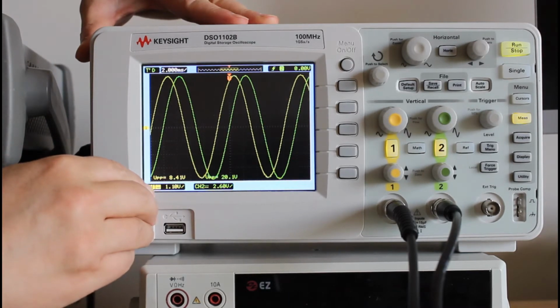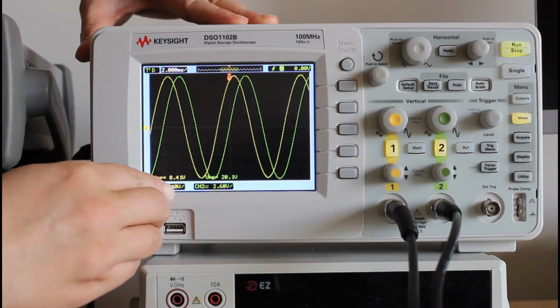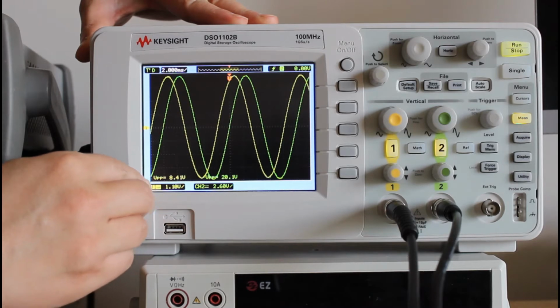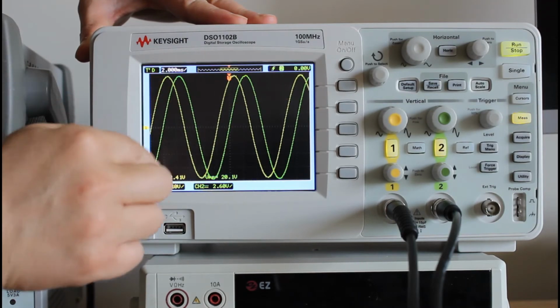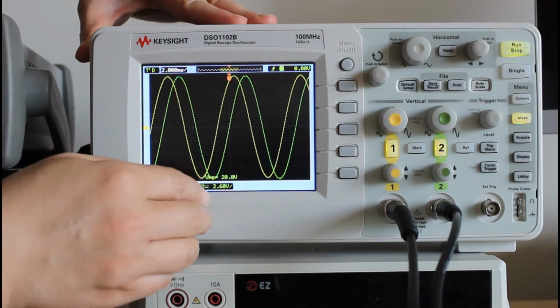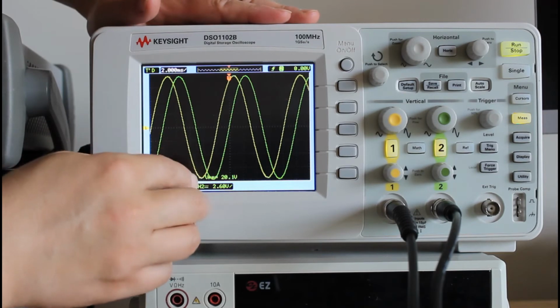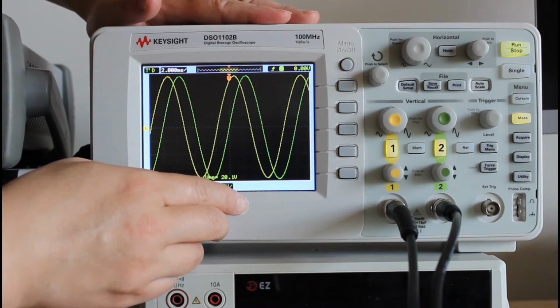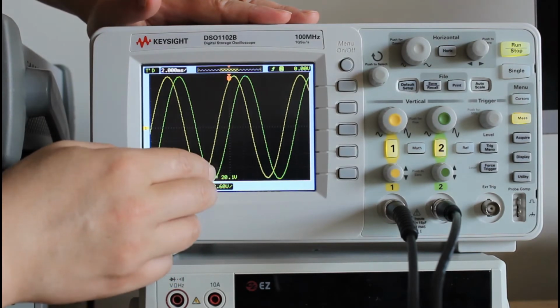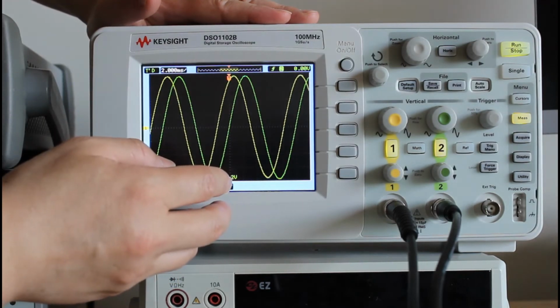The yellow curve is the voltage across the resistor, and its peak to peak is 8.4 volts. For the green curve, the scale is 2.6 volts per division, and the peak to peak is 20.1 volts. The green curve is the input from the function generator.